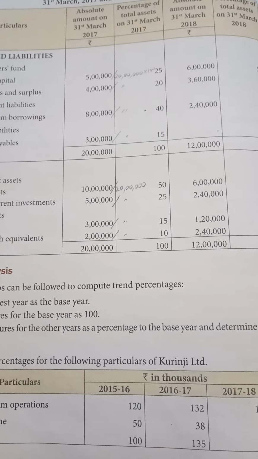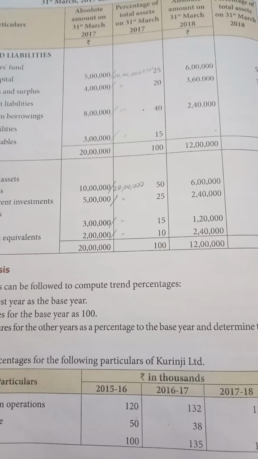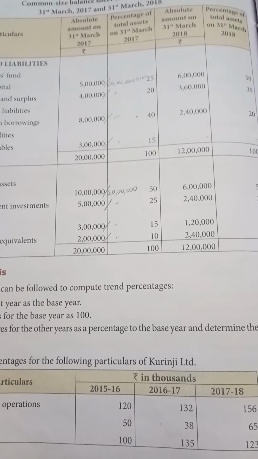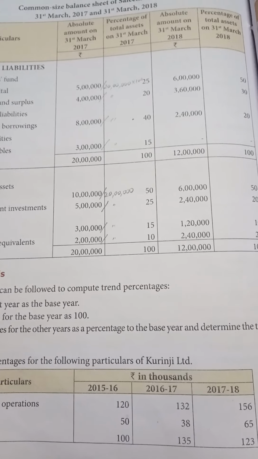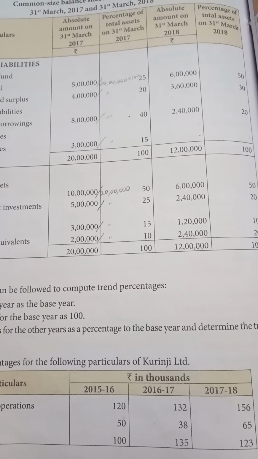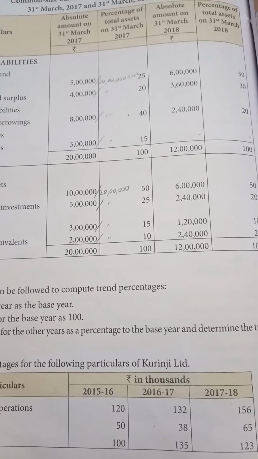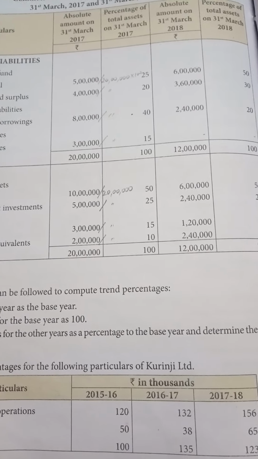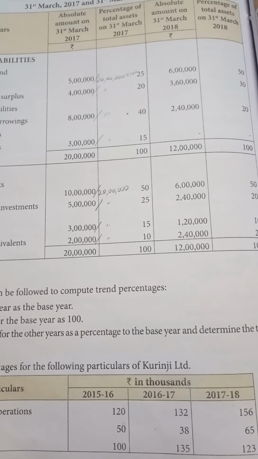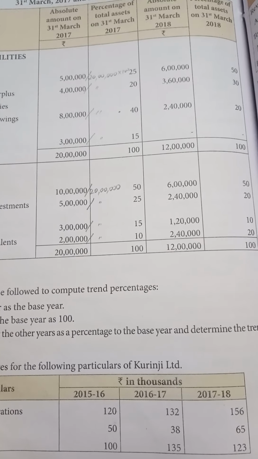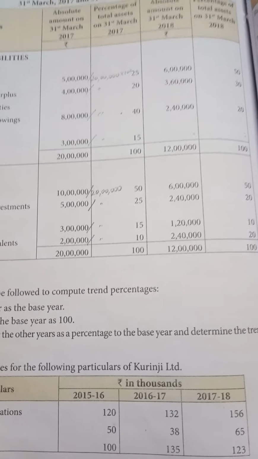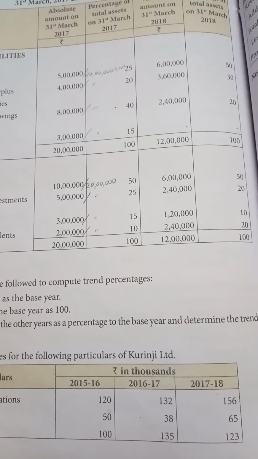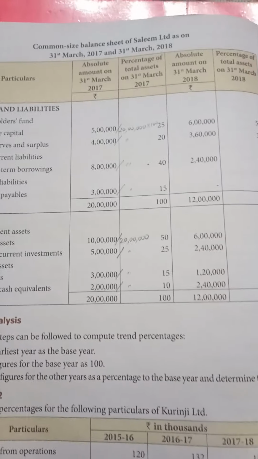And in the same way, in the common size balance sheet, we took total assets as the common base and treated it as 100, and based on the value of total assets we had to calculate the remaining accounts' percentages. So this is how we have seen the comparative statement and the common size statement.